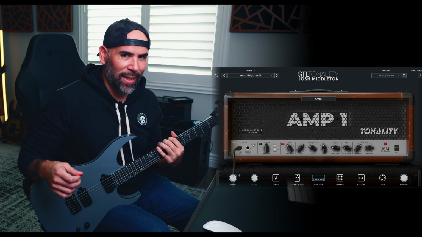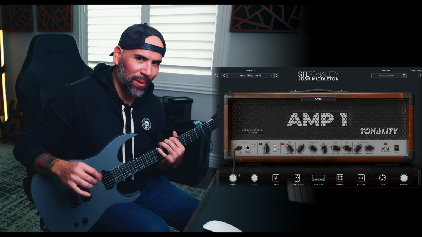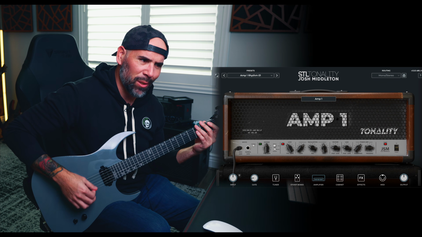That sounds so sick. I've been so excited for this thing, and I've been jamming on this thing for a while now. It sounds so good.